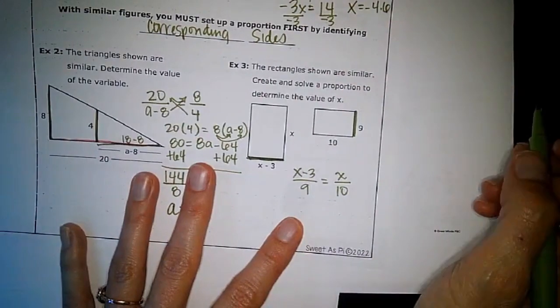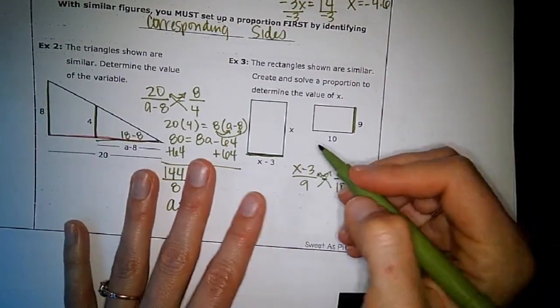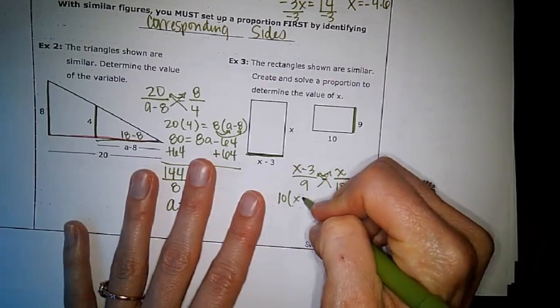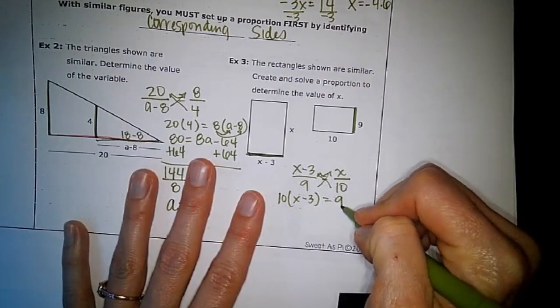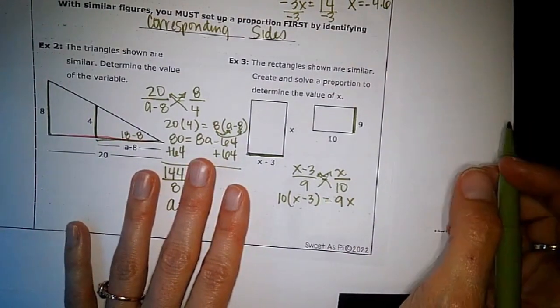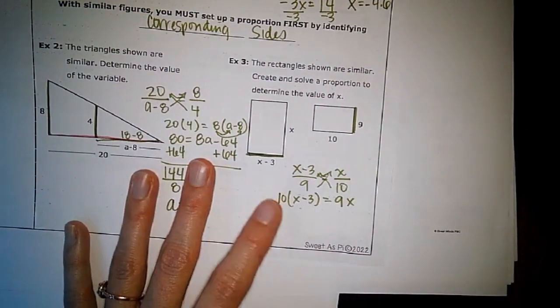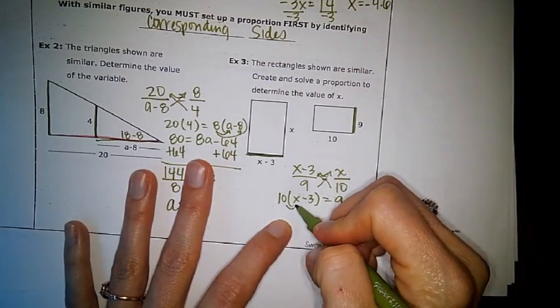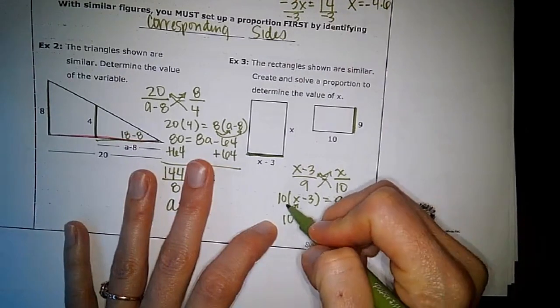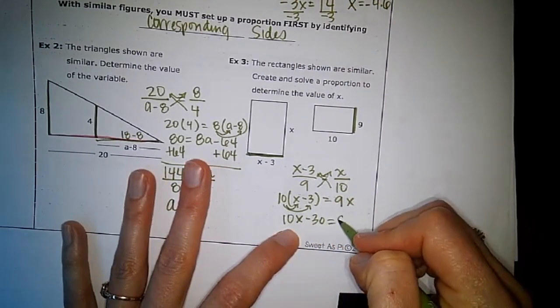Here we go. Cross multiply, we get 10 times x minus 3 equals 9 times x. I'm just multiplying it out. So what's 10 times x? What's 10 times negative 3? 9x. Okay, now what? How do I start solving this?